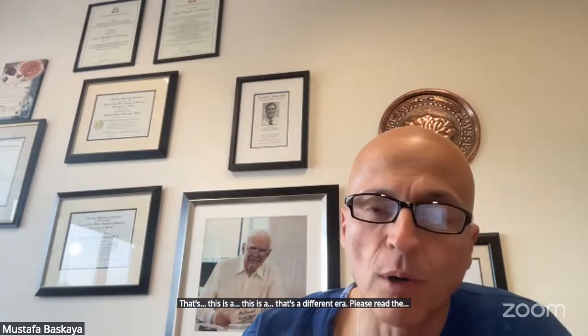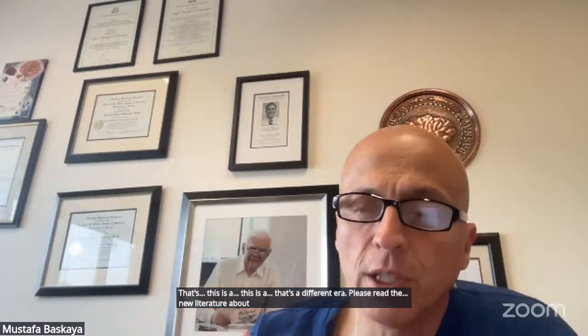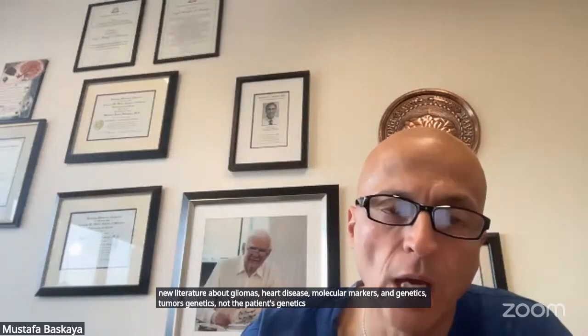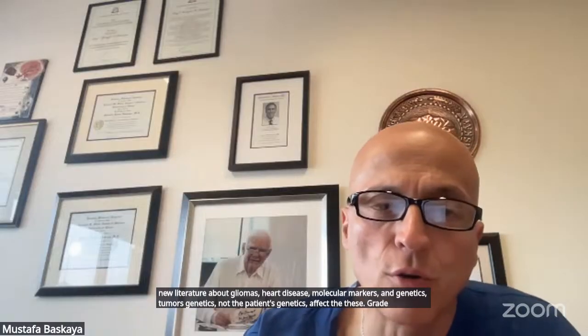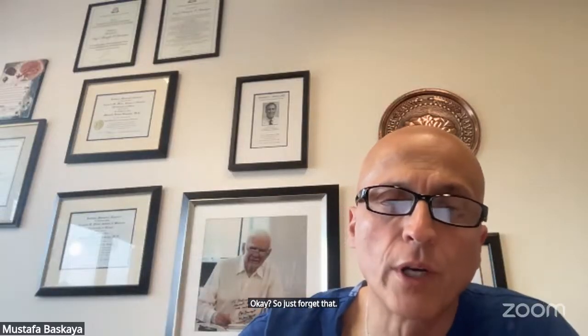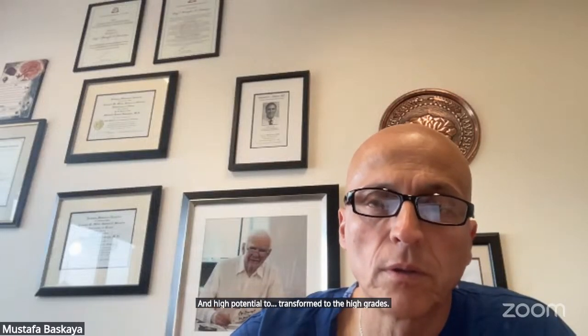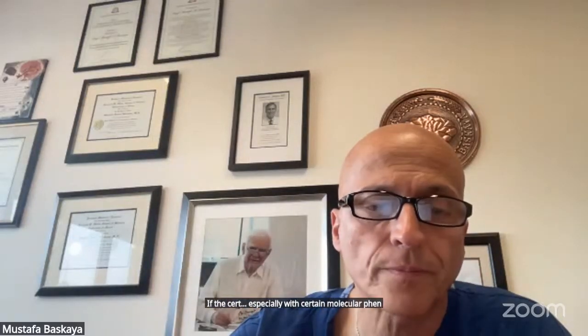Please read the new literature about gliomas, how these molecular markers and genetics, tumors genetics, not the patient's genetics, affect these. Grade 2 astrocytomas are not benign tumors. Okay, so just forget that. They are low-grade tumors and have high potential to transform to the high grades, especially with certain molecular phenotypes.